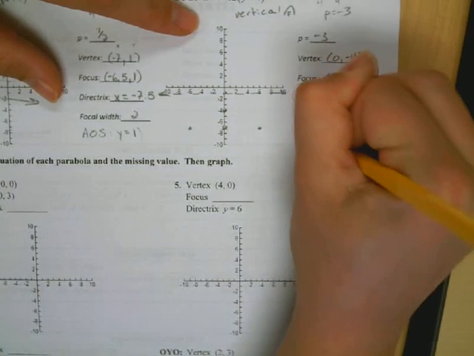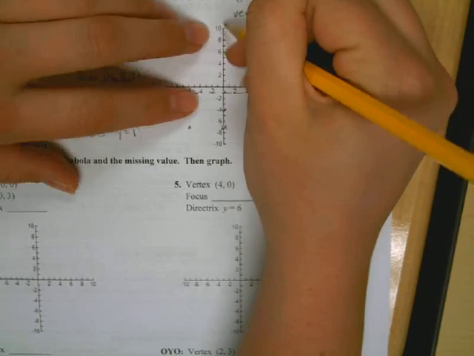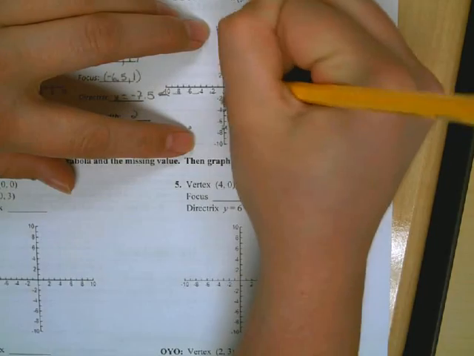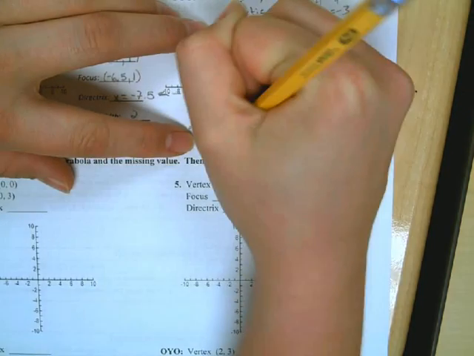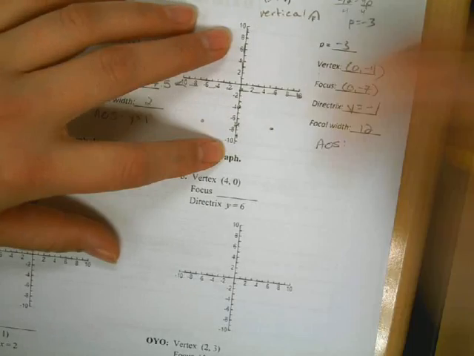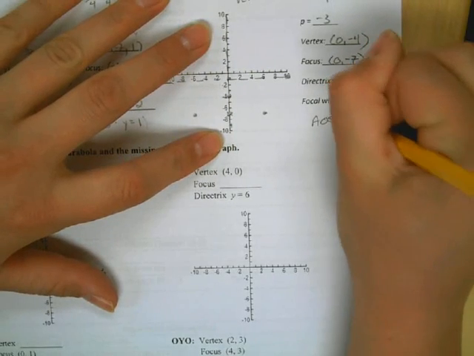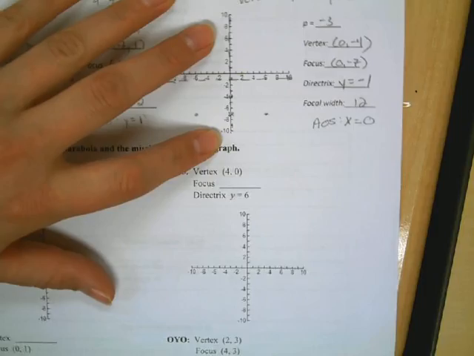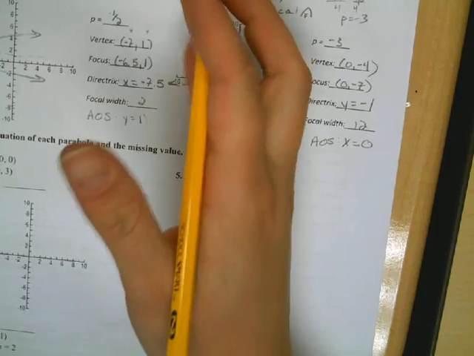Axis of symmetry, I hope you did. Well, it goes right here across the y-axis. Okay, so it's vertical, so that's going to be x equals 0. Okay, x equals 0 because I haven't moved right, I haven't moved left. It's just sitting right dead center.